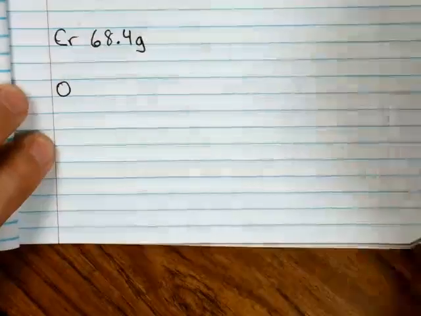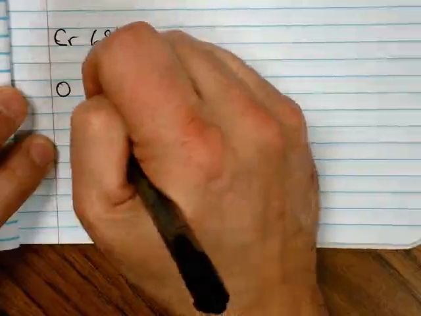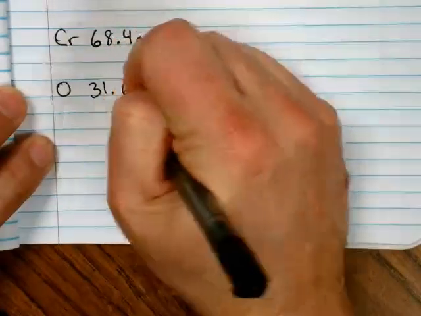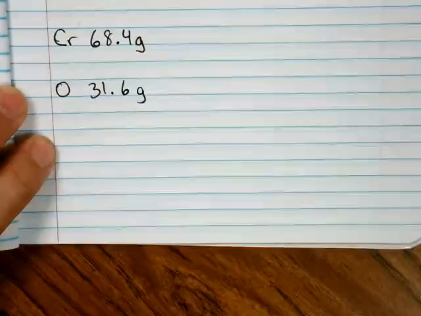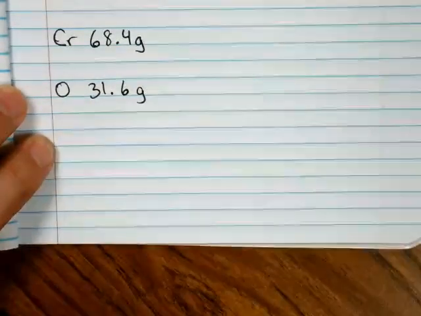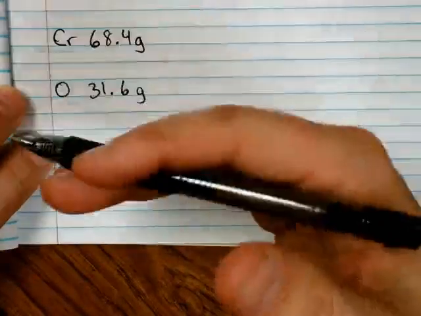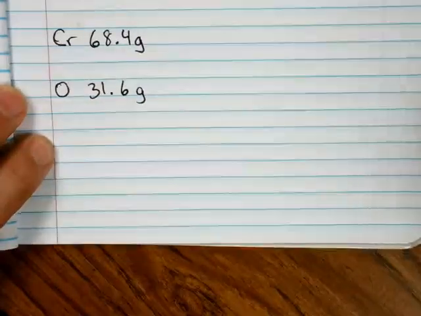So if we have 68.4% chromium, then that would give us 31.6 grams of oxygen because we had 31.6%. So if you add those two together, then that would be 100%. So that means that those are all the elements present in that compound.